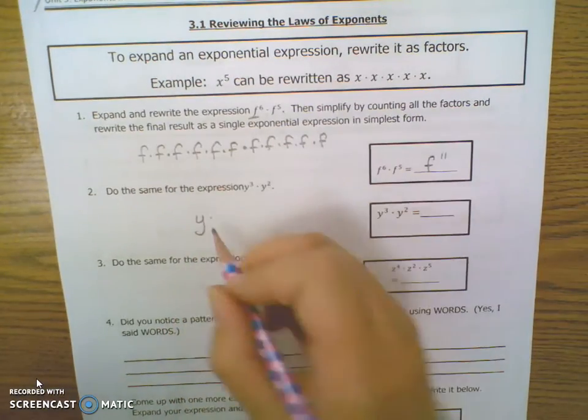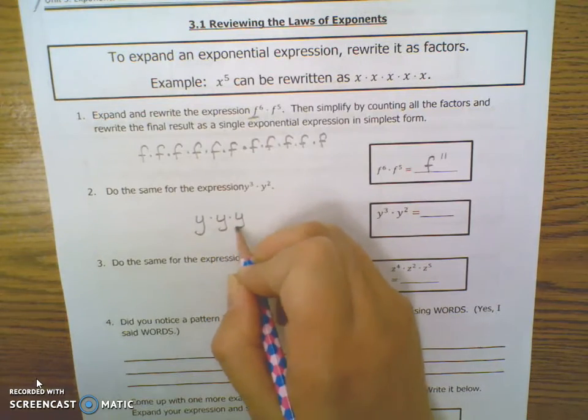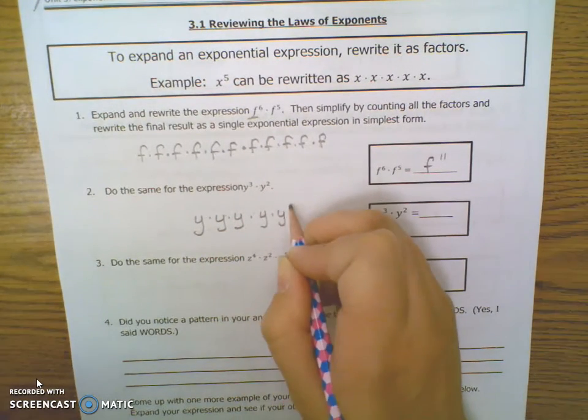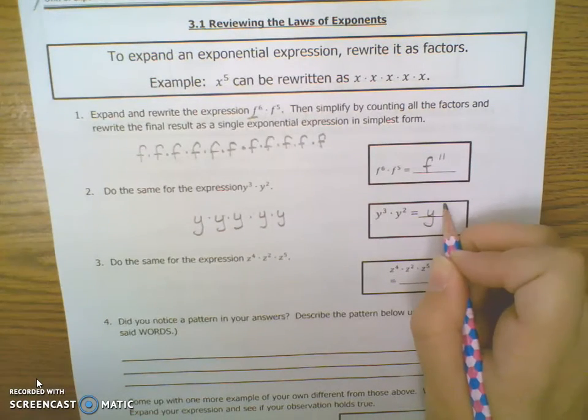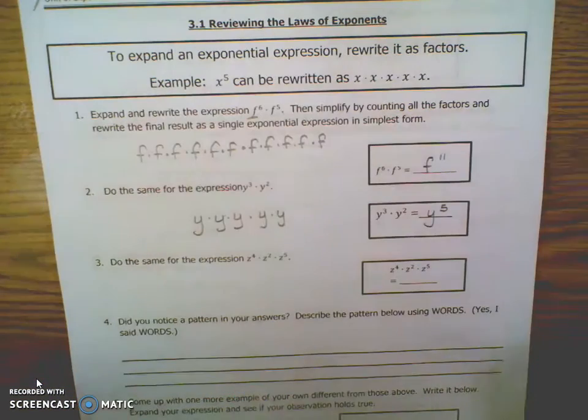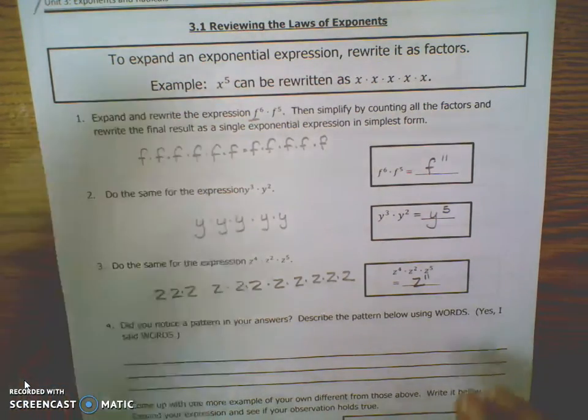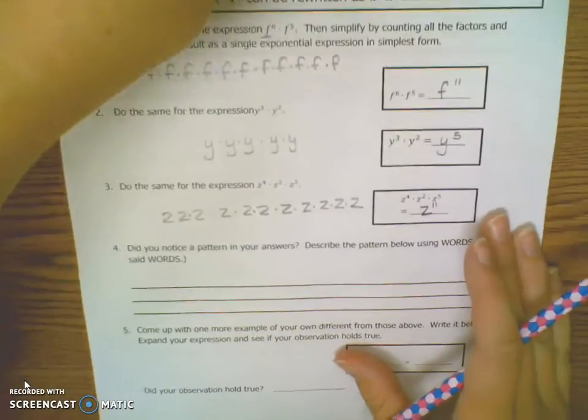Same thing here. So y times y times y. This is my y to the third, and this is my y to the second, and so then I have y to the fifth. Okay, you go ahead and do this one down below, pause it, and then come back when you have your answer. Okay, so you should have gotten z to the 11th when you expand that.